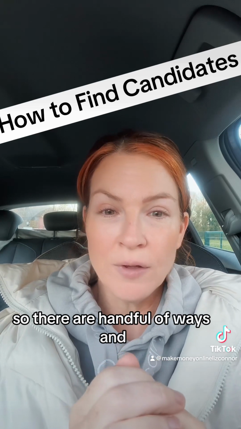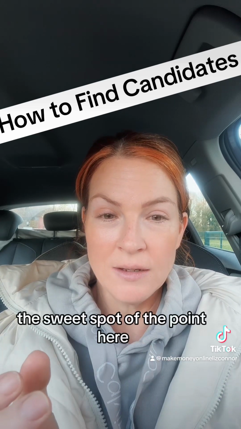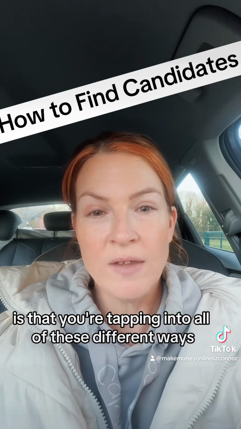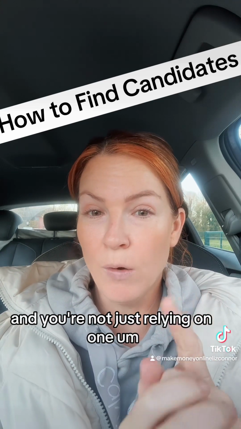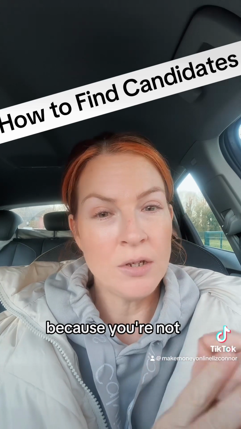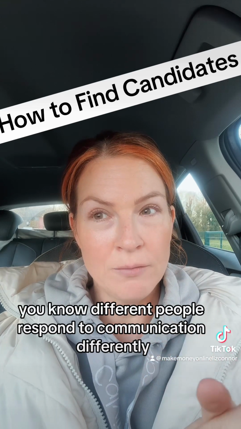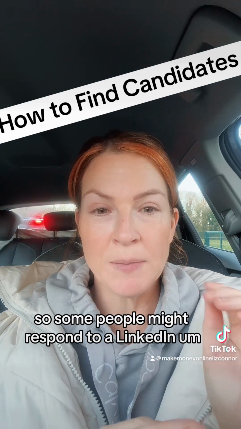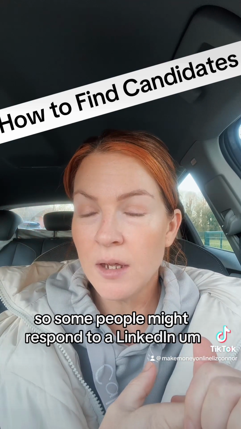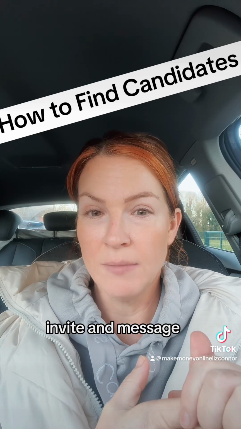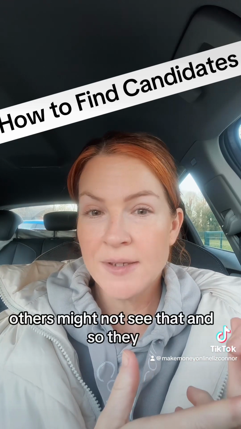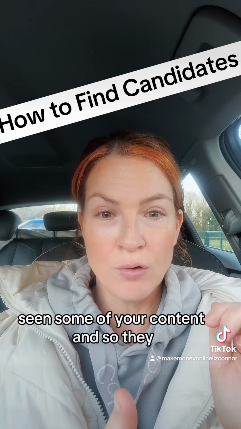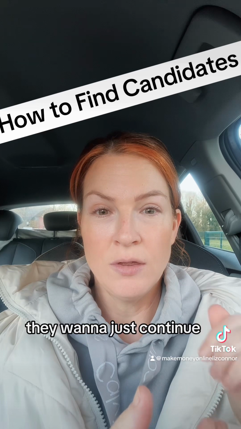So there are a handful of ways, and basically the sweet spot here is that you're tapping into all of these different ways and you're not just relying on one, because different people respond to communication differently. So some people might respond to a LinkedIn invite and message. Others might not see that, and so they might have seen some of your content, and so they want to just continue.